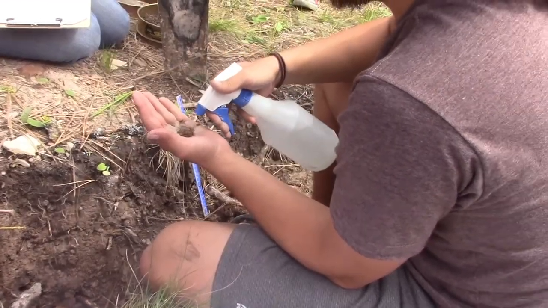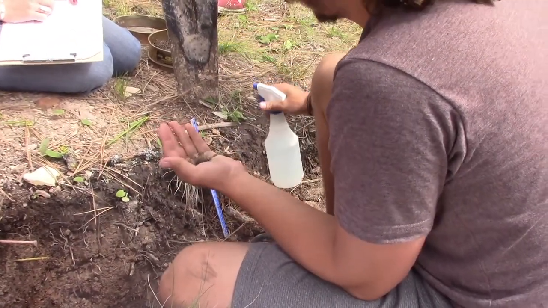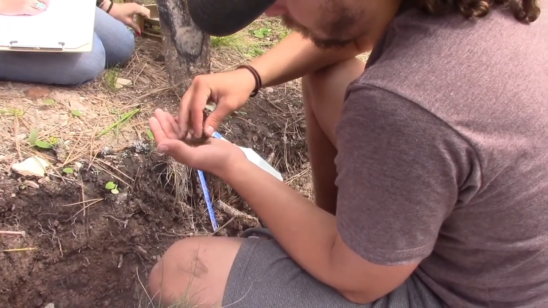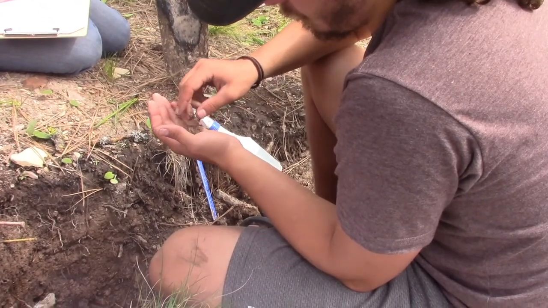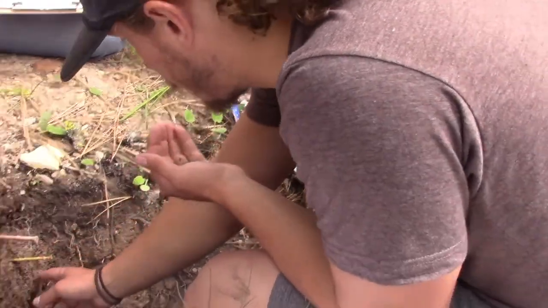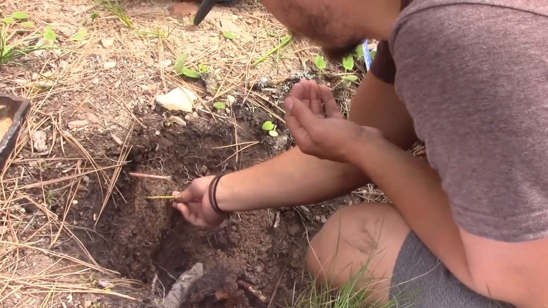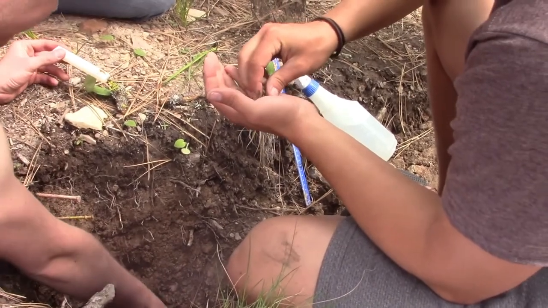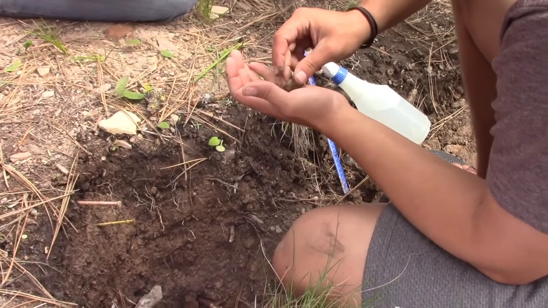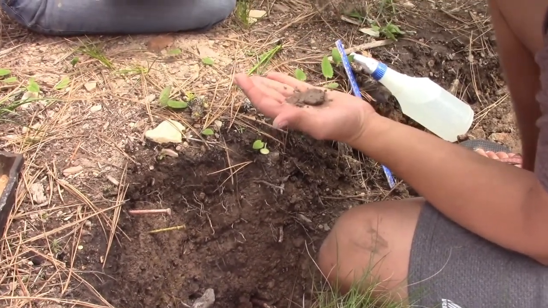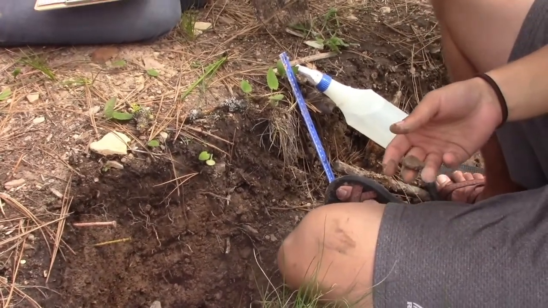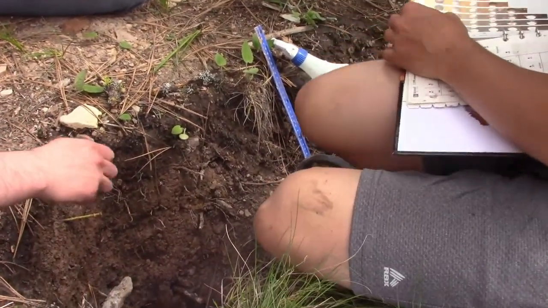Let's go to this centimeter. What is this? Sandy clay. Does the soil make a ribbon less than an inch long before breaking? It did. Less than an inch? It's tiny, yeah. That makes it really almost.